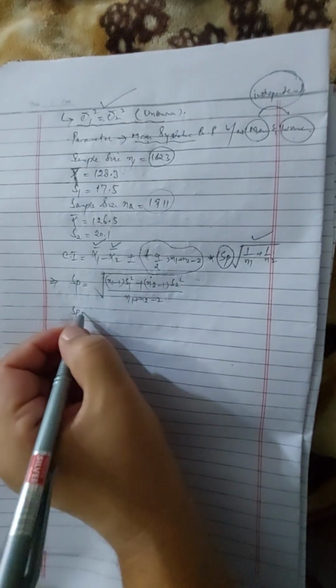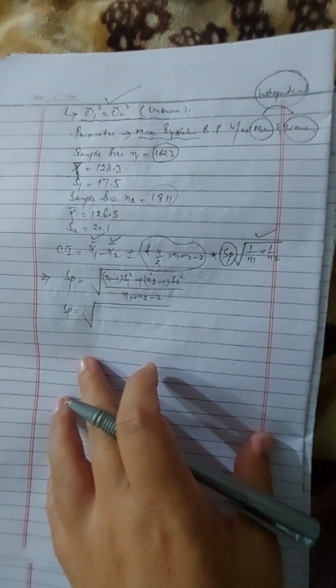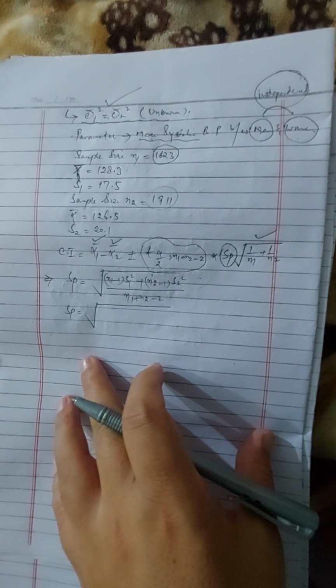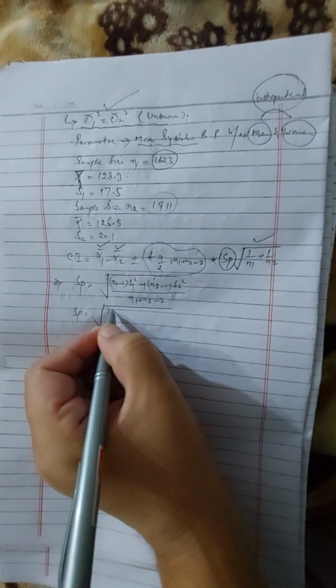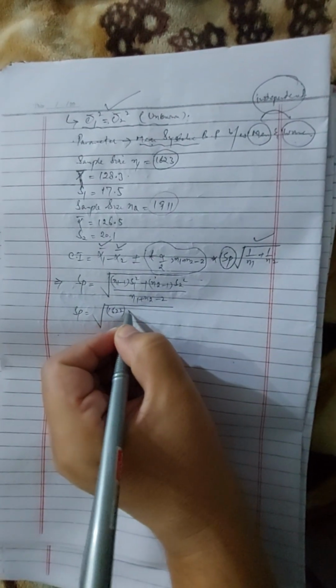So the pooled variance is equal to: n1 is 1623, so 1623 minus 1 gives us 1622 into s1 square.